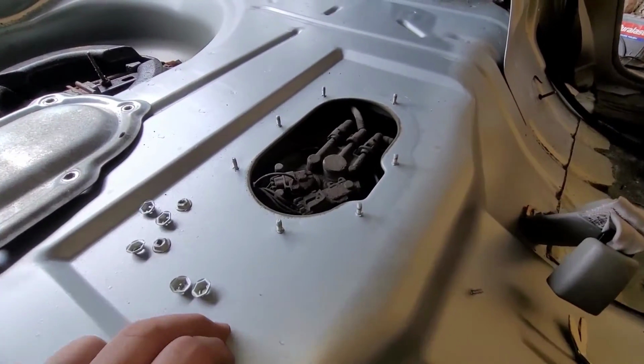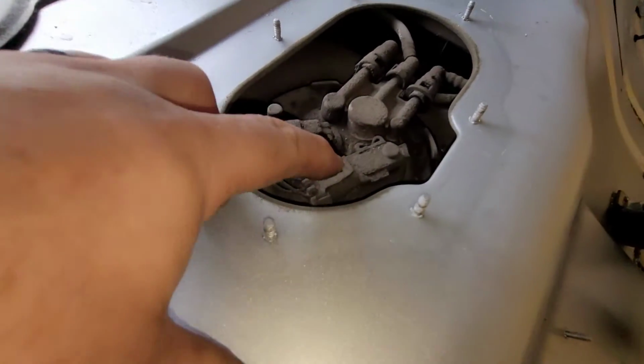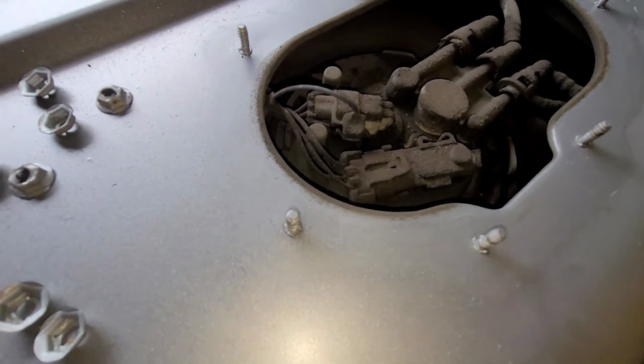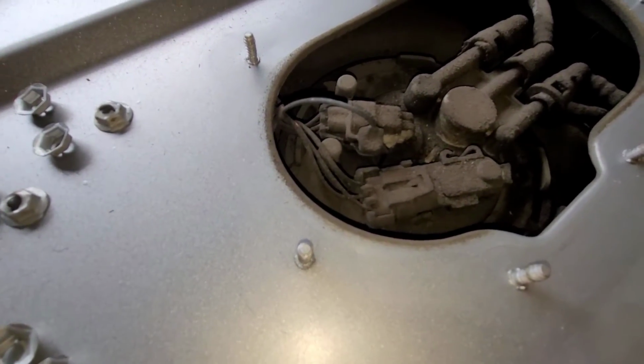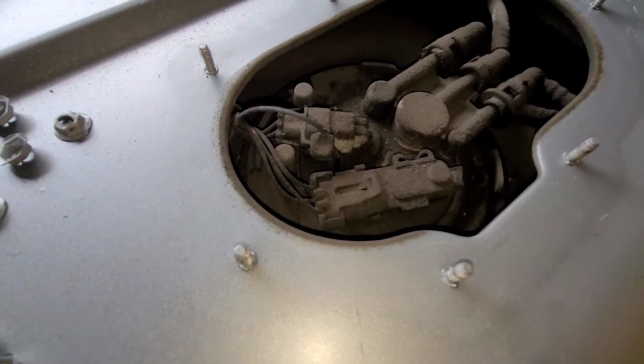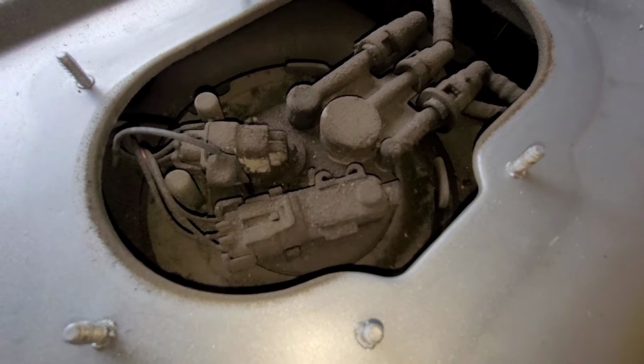Okay, got the cover off, and if you look down here, this right here, that's the fuel tank pressure sensor. So now what I need to do is unhook the wiring harness right there. I might actually have a sensor laying around. I'm just gonna plug it in and see what happens.